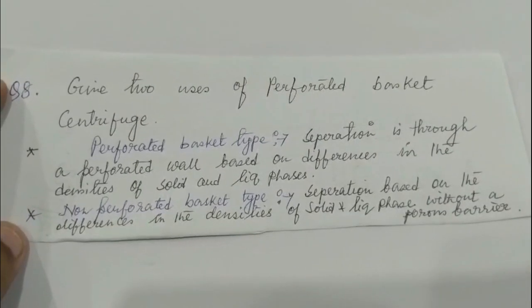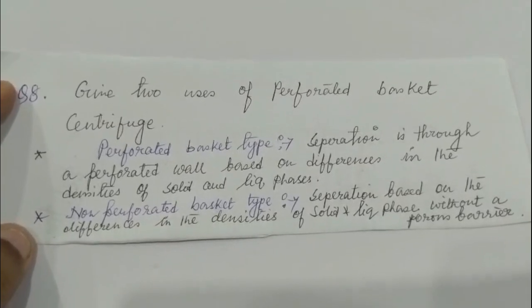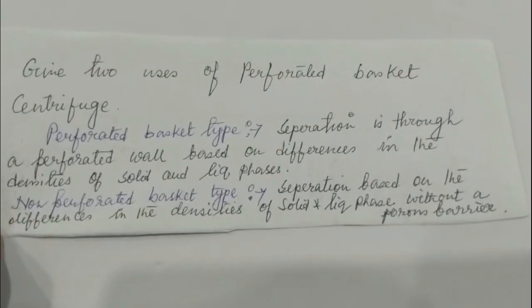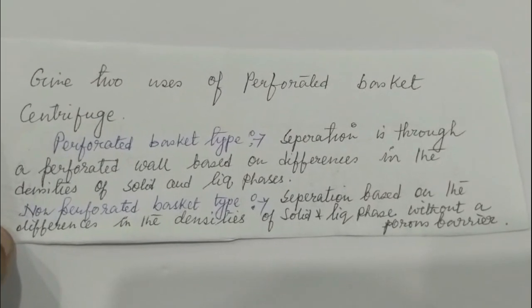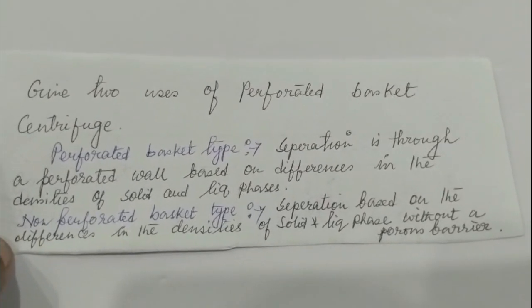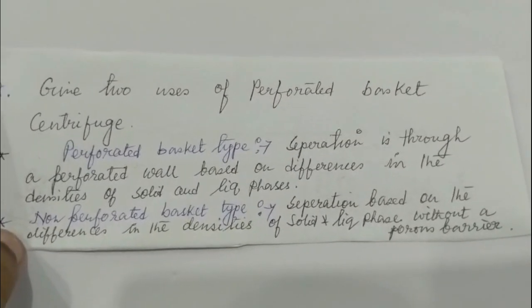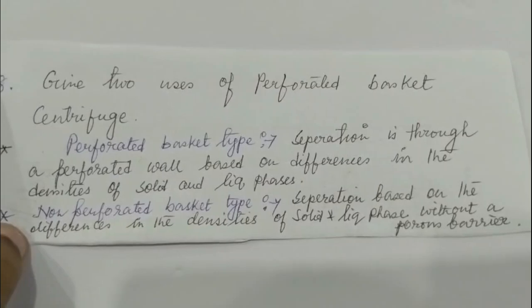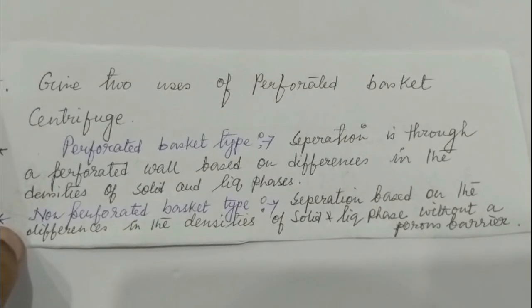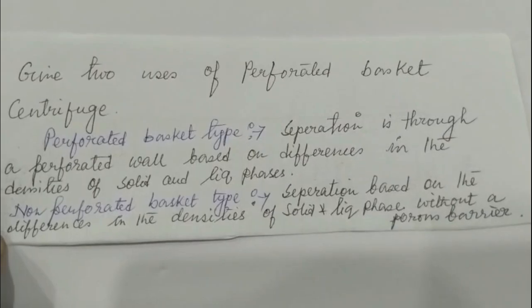The difference between perforated basket type and non-perforated basket type centrifuge: in perforated basket type, the separation is through a perforated wall based on the differences in the densities of solid and liquid phases. But in non-perforated type, the separation is based on the differences in the densities of solid and liquid without a porous barrier. So there will be no porous barrier.